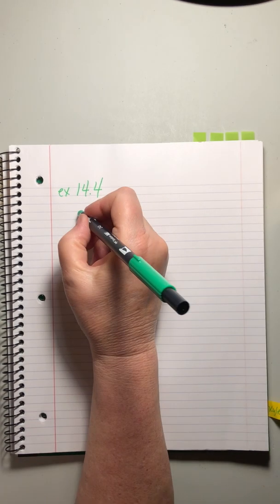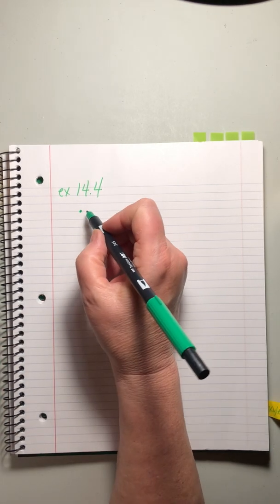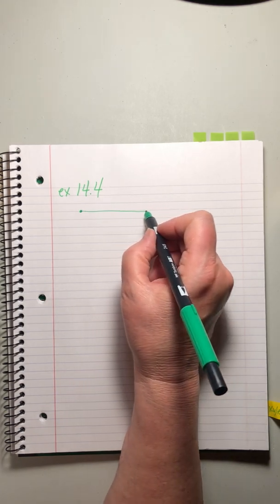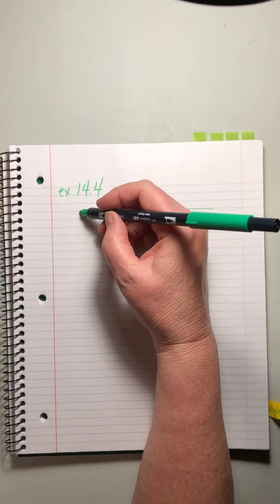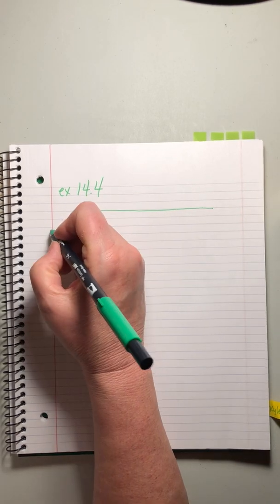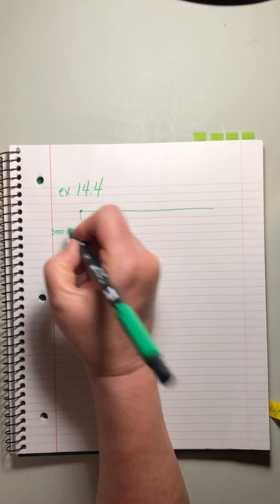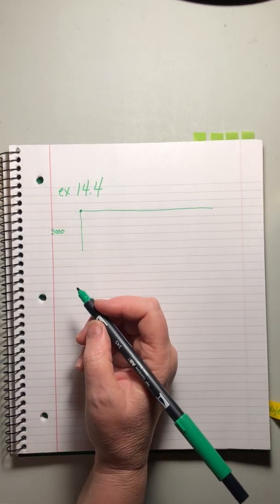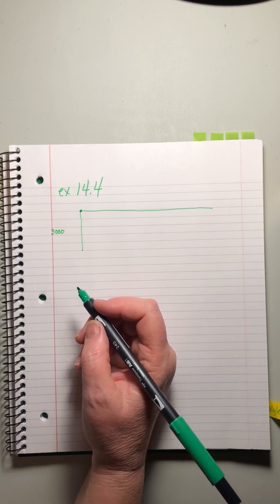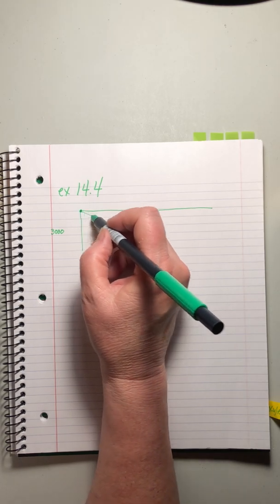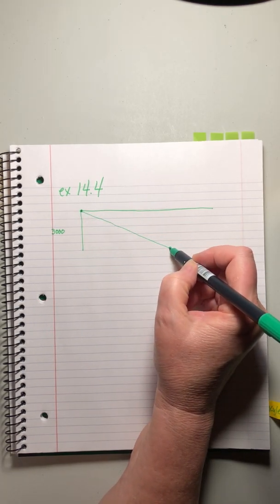Here's our dude in an airplane. I'm not going to pretend to draw an airplane. That would take me a while to do it well. There's our airplane. He is flying at 3,000 feet above the ground. So he's going along like this, right? And he's 3,000 feet above the ground. He looks down and he sees an object on the ground, right?